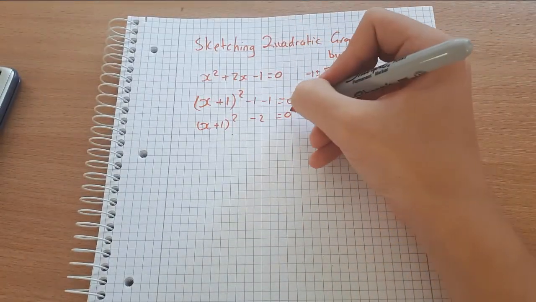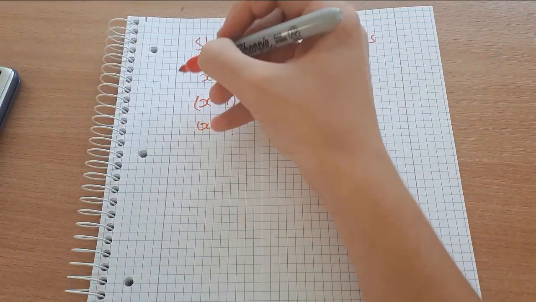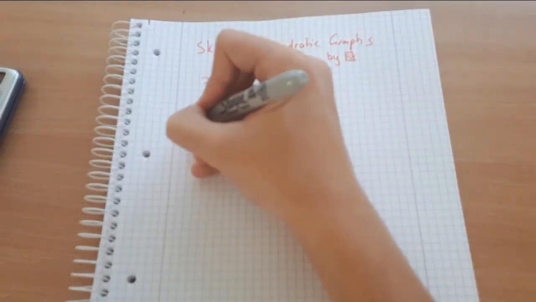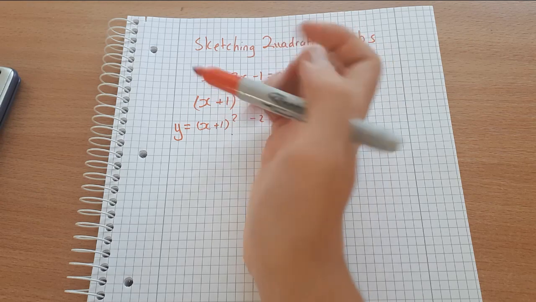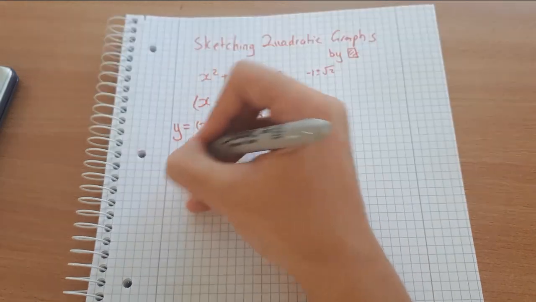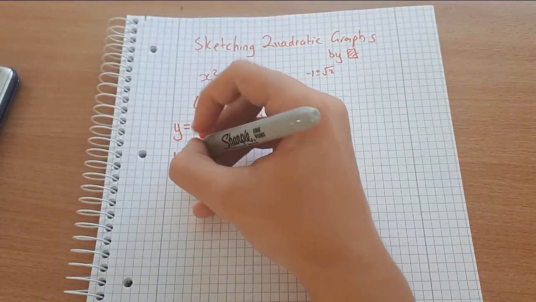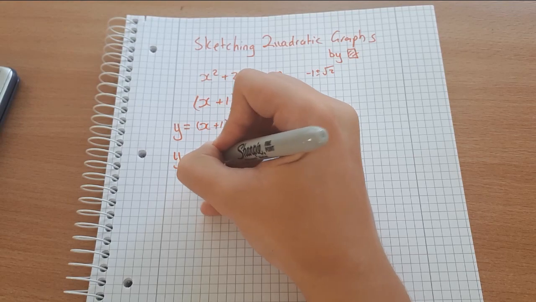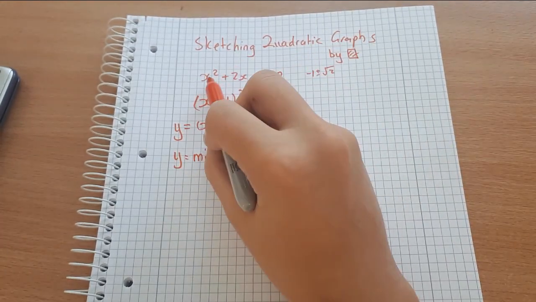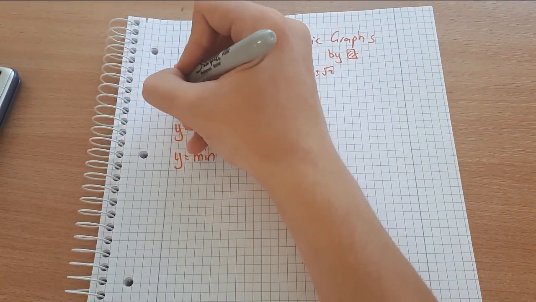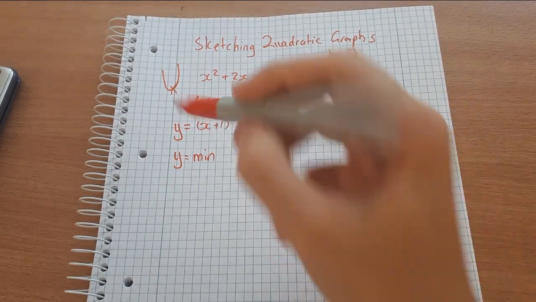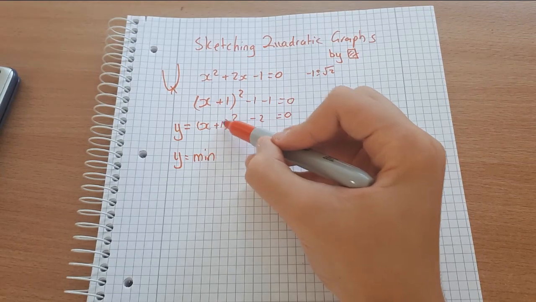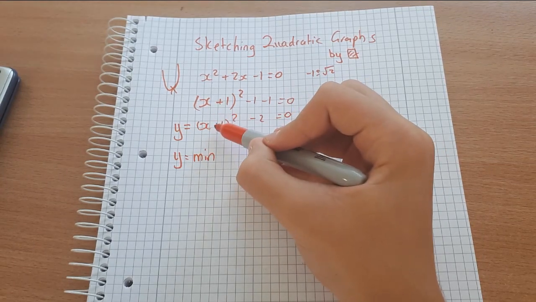So, if this was equal, instead of equal to 0, this could be equal to y. So if we take that out, y equals this. Y will be at its lowest point, minimum. Obviously, because this is a normal quadratic, the graph will look like this. We have a minimum point there. Y will be at its minimum whenever the bracket is equal to 0.